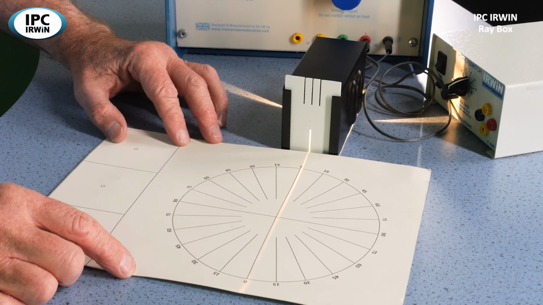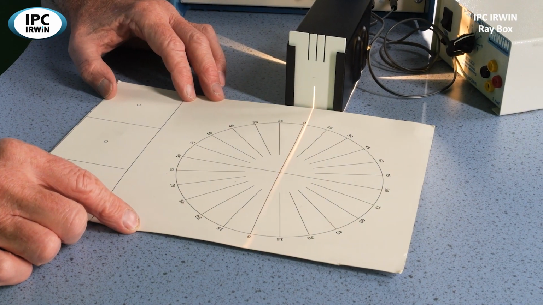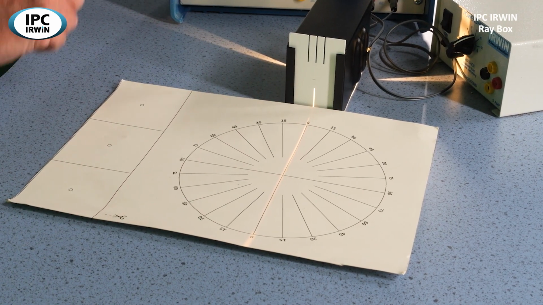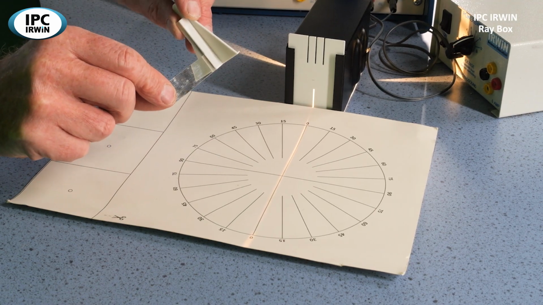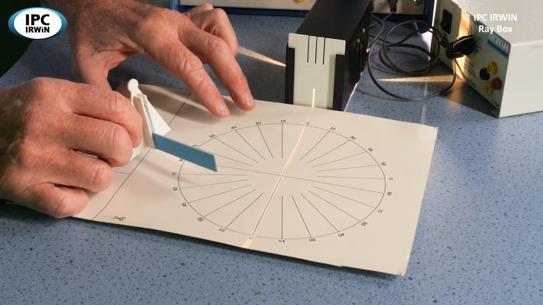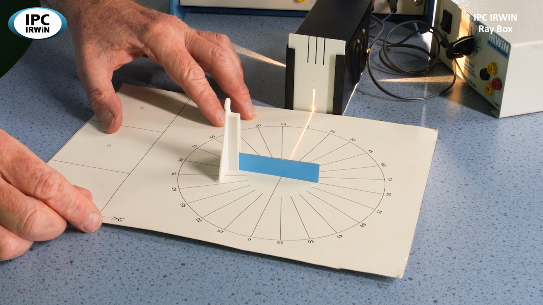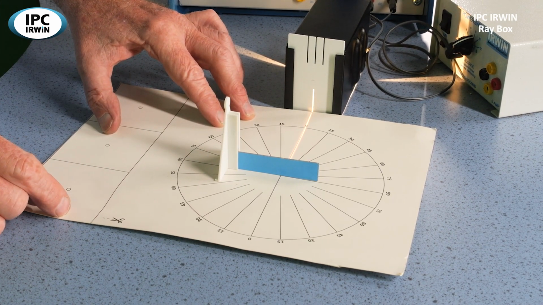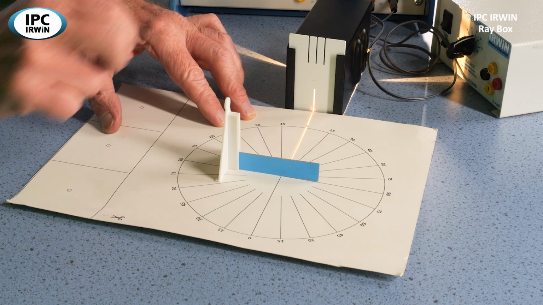But I'm going to use this pre-printed protractor to demonstrate to you what's happening when we hit a plane or flat surface or a mirror. So we've got a little mirror there from an optics kit. It's quite safe. It's acrylic with a reflective surface on it. And the first thing we're going to do is place that on the protractor, and we're going to get the ray to hit the mirror, and it's reflecting off, but it's going back the way it came. So we can just see one ray there.